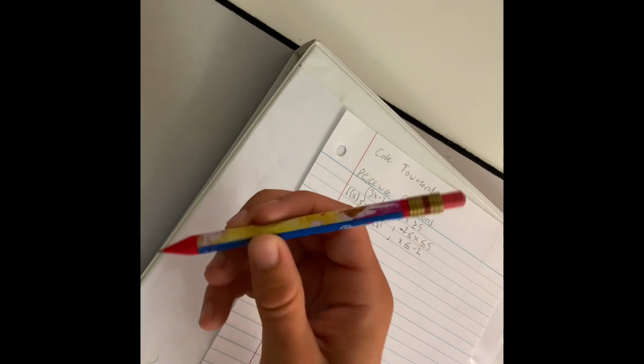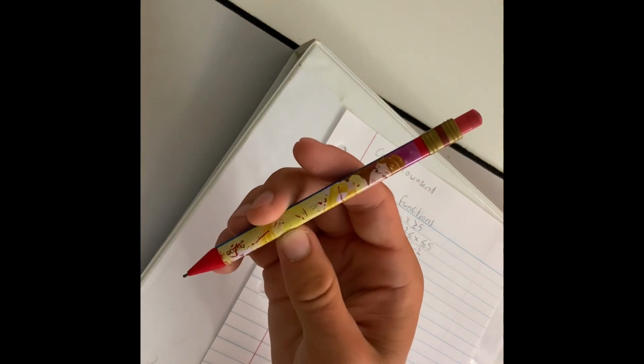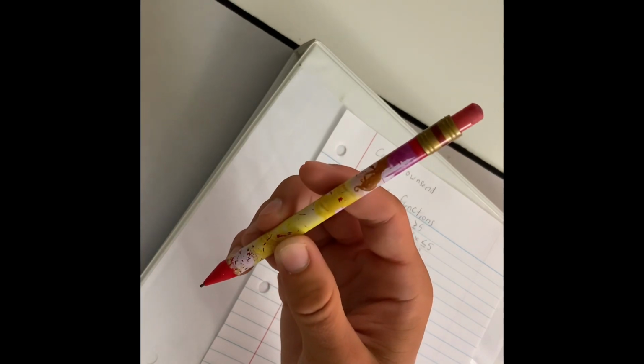Something to note is that if you have a colored highlighter or something like that to mark which one is which, it's just a little bit easier to organize. You'll have a different color for each one of these lines here. I don't have any of those, so it's fine. I'm just going to stick with my Disney princess pencil. But anyways, let's get started here.